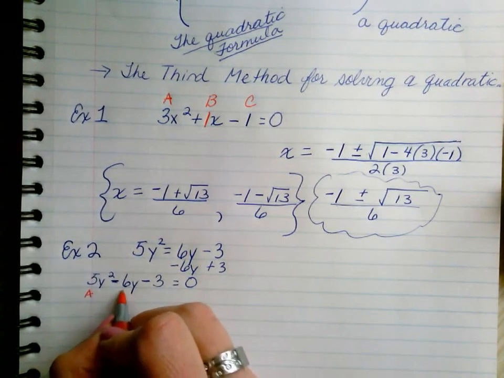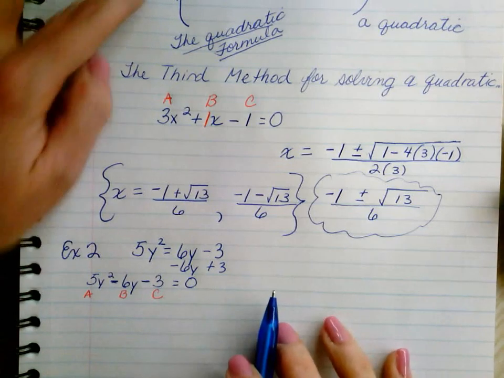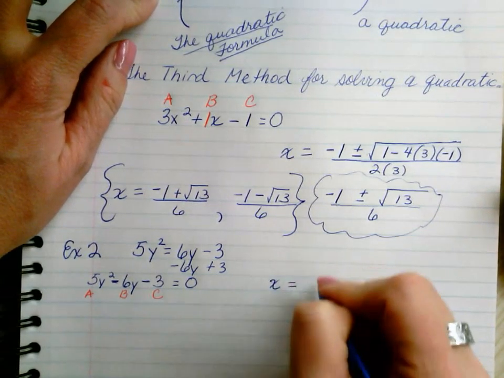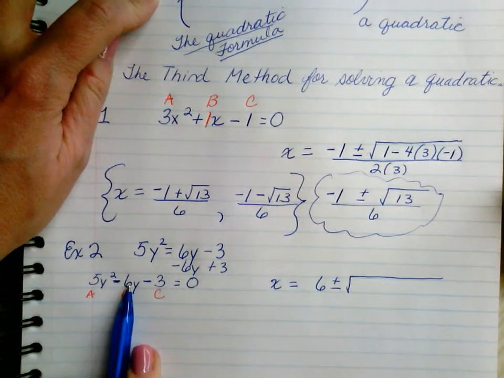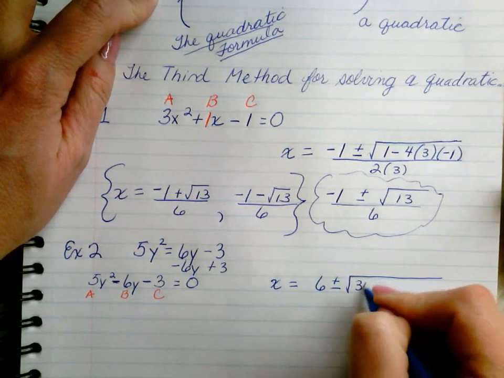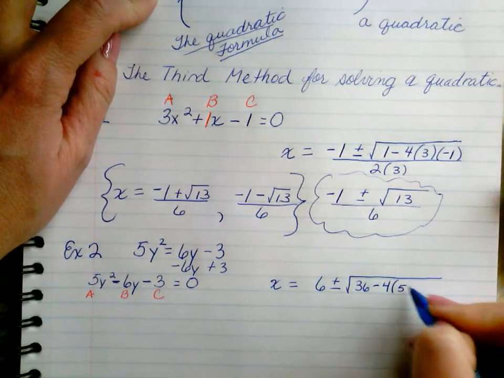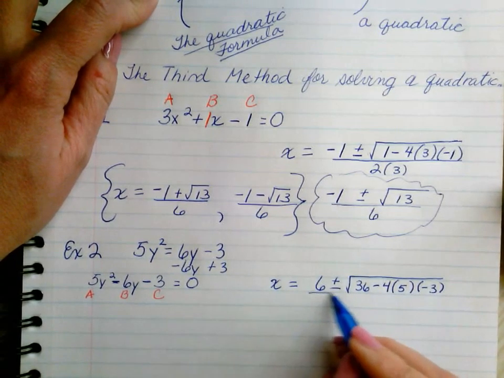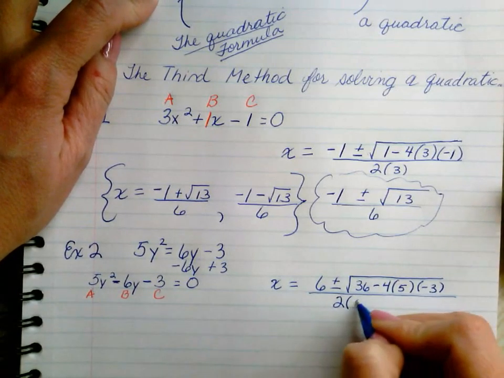A is 5, negative 6 is B, negative 3 is C. So, the opposite of B, the opposite of negative 6, is positive 6, plus or minus the square root of what's B squared? 36, minus 4 multiplied by A, which is 5, multiplied by C, which is negative 3, all of that divided by 2 multiplied by A, which is 5.